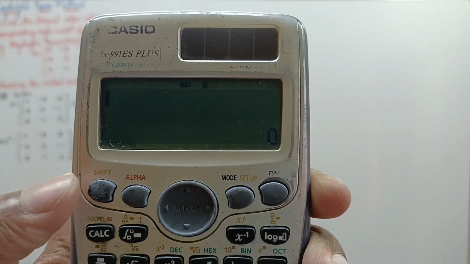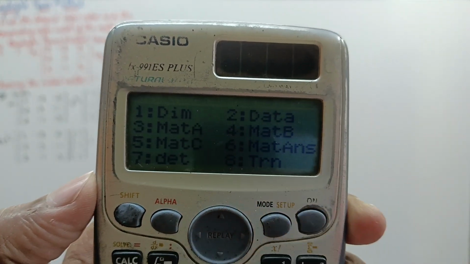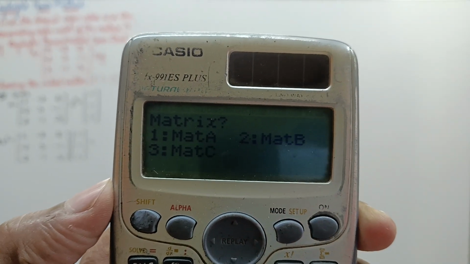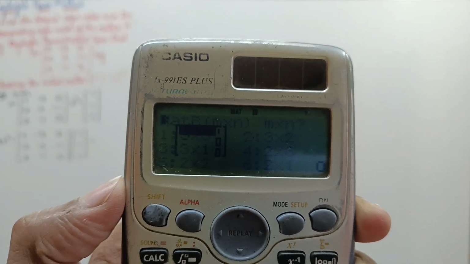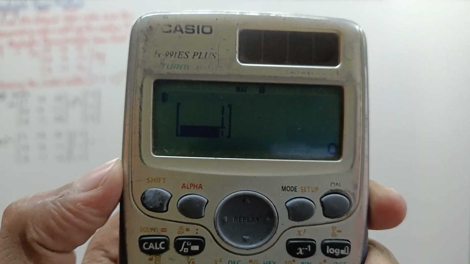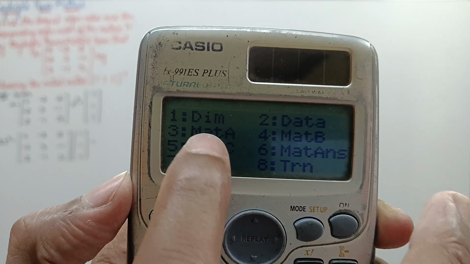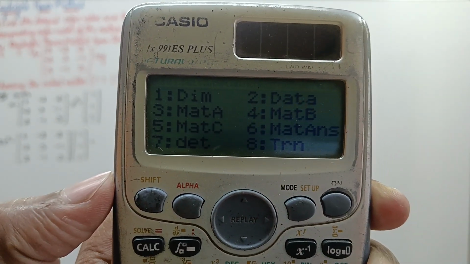Press AC. Again press shift 4. Now I need to store Mat A. Press 2 for data. Mat A will be stored in 1, and I need to give Mat B, so press 2. The second matrix is 3 cross 1, that is 3. Give the elements 1 equals 1 equals 1 equals. Press AC. Shift 4, Mat A is in 3, and press again shift 4, Mat B is in 4.